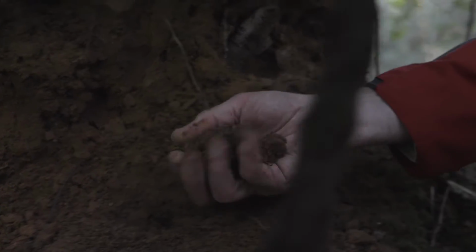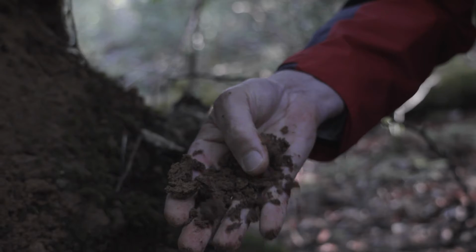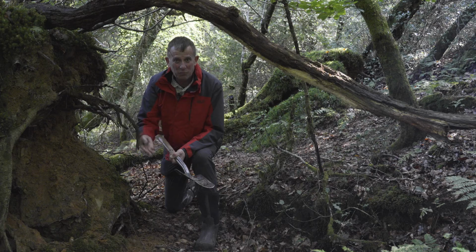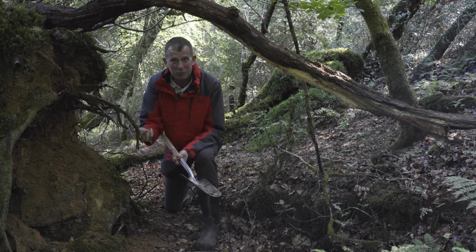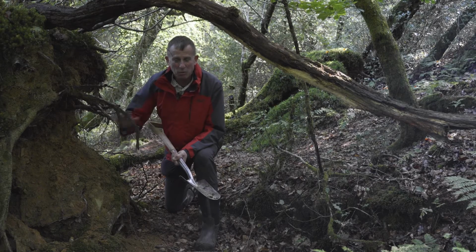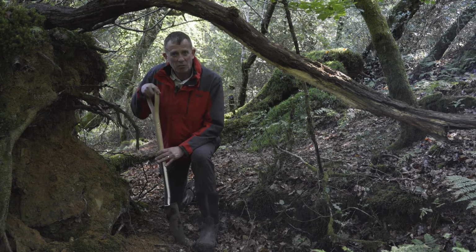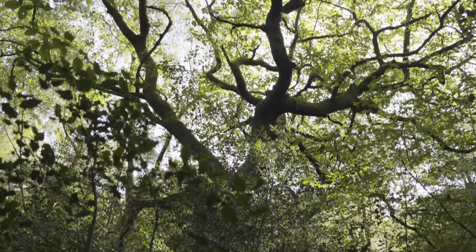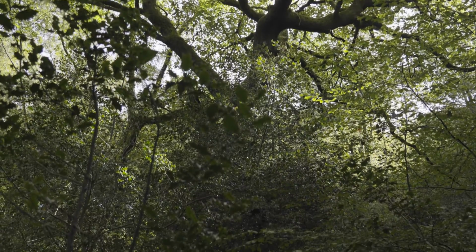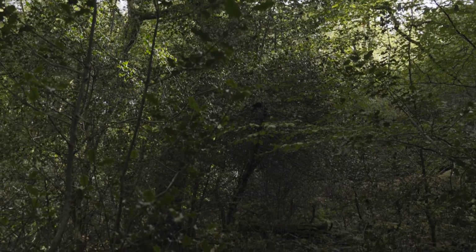So if you look at the soil that we've got here on the root plate of the tree that's fallen over, you can see that you have a really nice mineral soil. It's freely draining, and this is really good conditions for growing trees. So there are no problems here in terms of the sorts of species that we can grow. We have a nice benign environment. It's warm in the summer and reasonably wet throughout the year. So it's really good conditions here for growing trees.